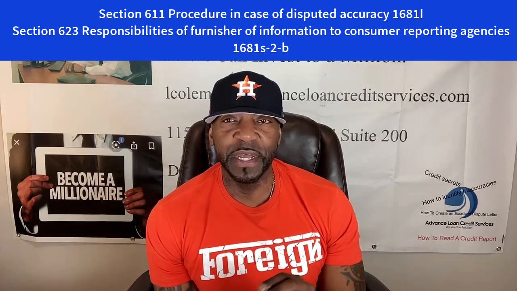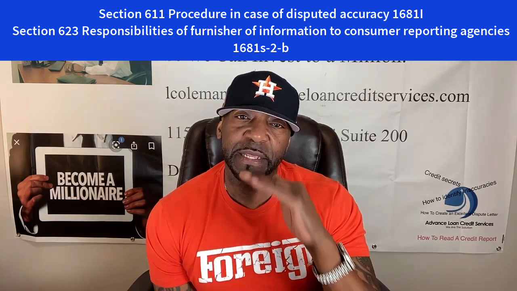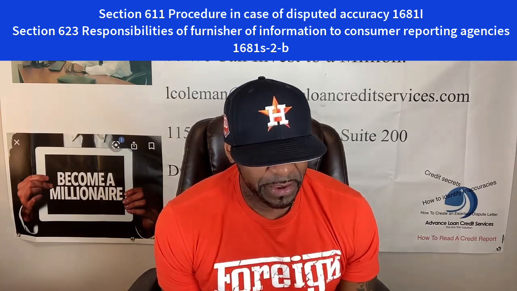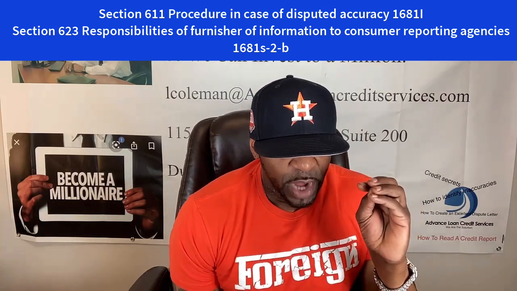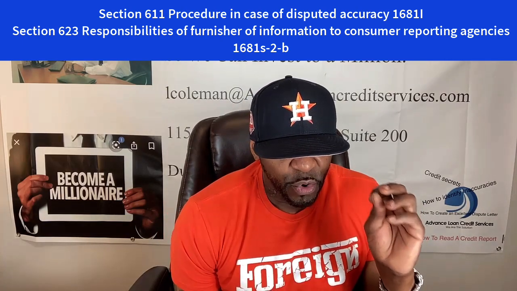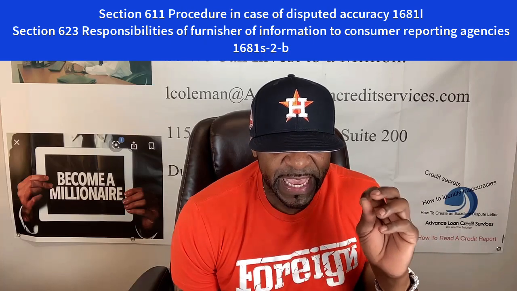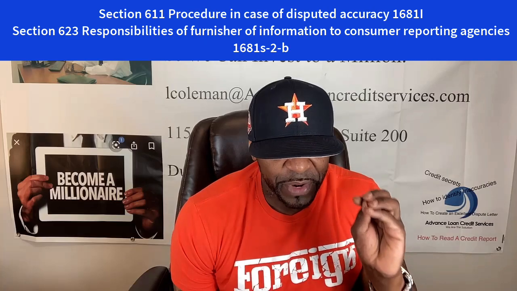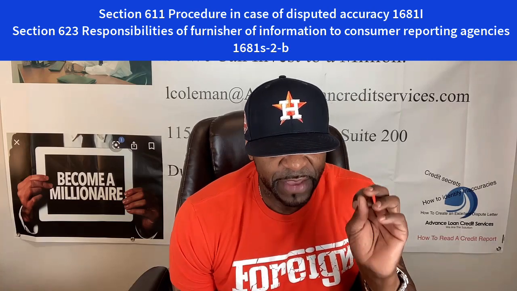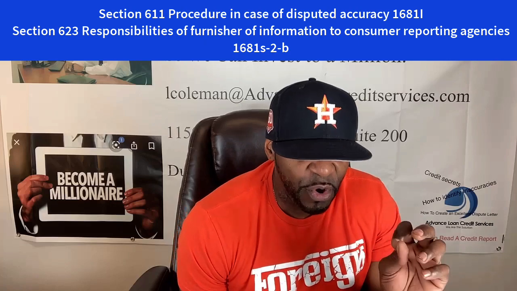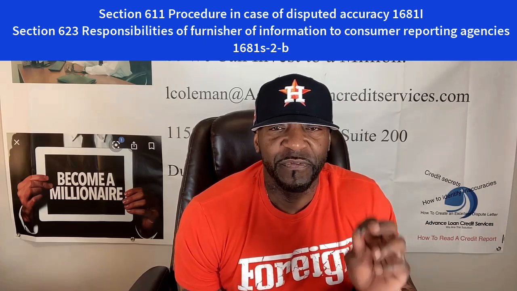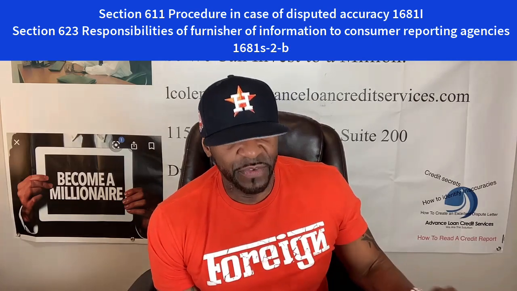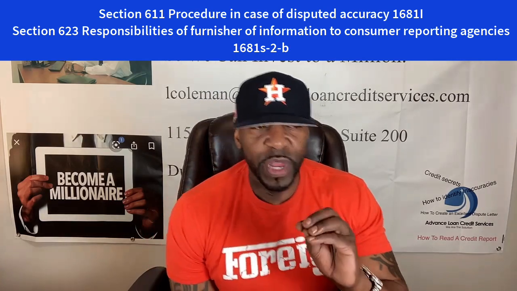They have to put that this item is in dispute, or delete the item from the file according to paragraph 5 before the end of the 30-day period beginning on the date on which the agency received notice of the disputed item from the consumer or reseller. That's the first thing you need to understand.